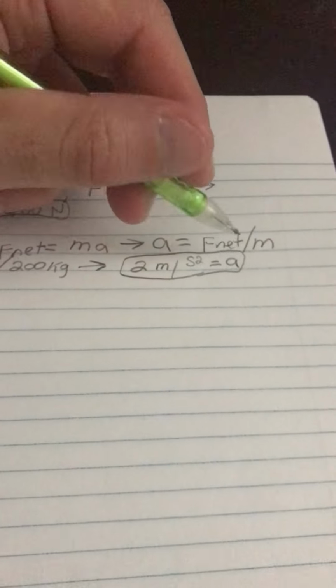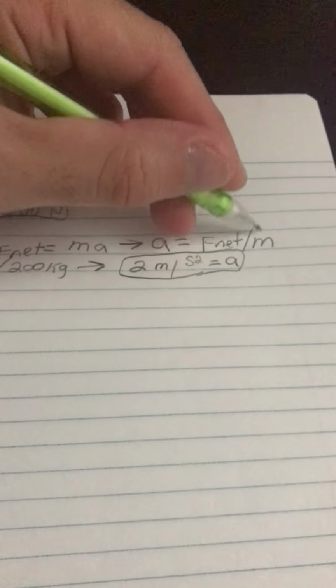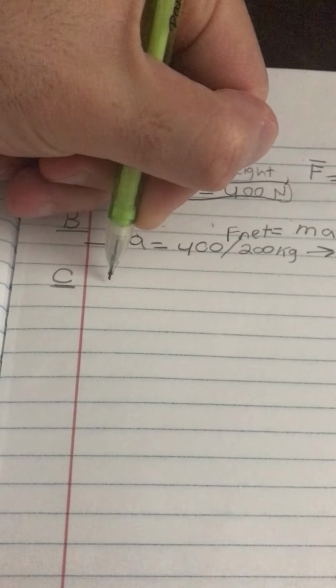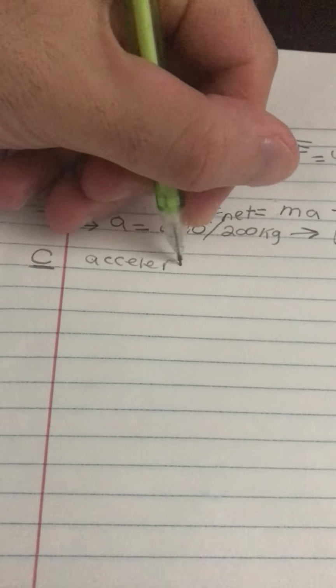Well, we flipped it over here. When mass goes up and the force remains the same, then A has to decrease. So acceleration decreases when mass goes up. All right.